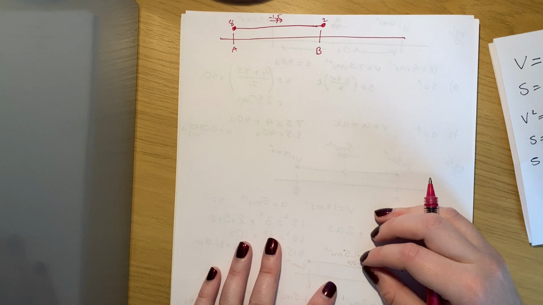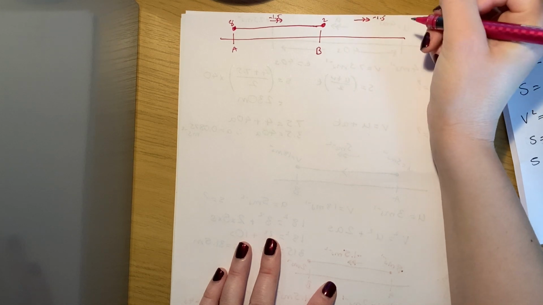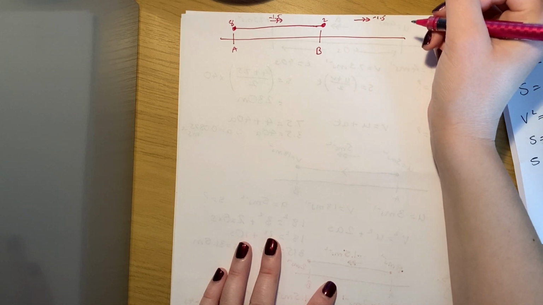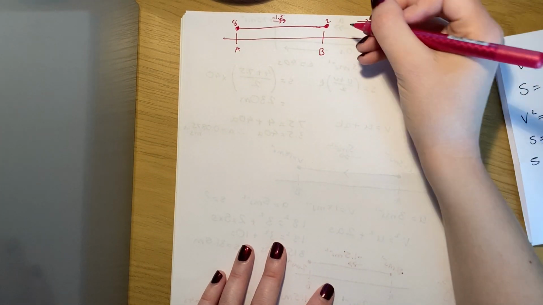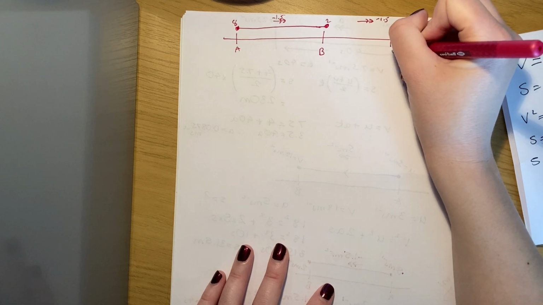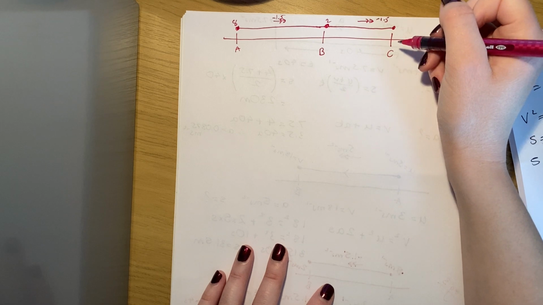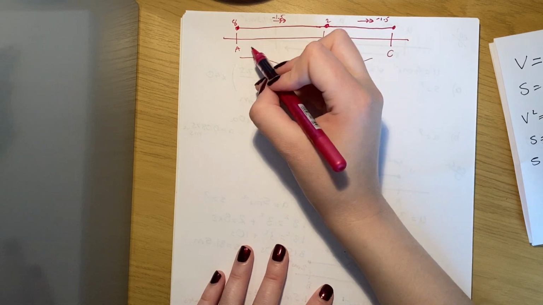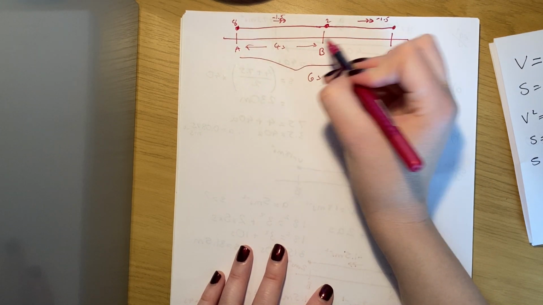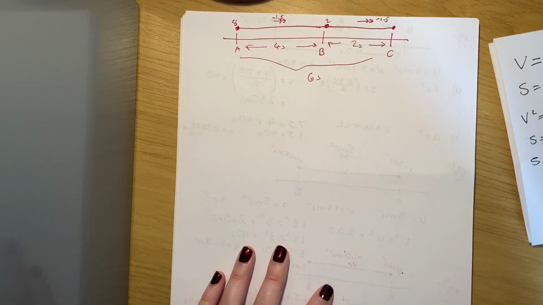After reaching B, the particle continues to move along the straight line with a constant deceleration of 1.5. Getting lazy with my units now, but as long as when you write out the letters, that's fine. The particle is at the point C 6 seconds after passing through point A. So all of that takes 6 seconds. Now we worked out that that takes 4 seconds, so therefore B to C must take 2 seconds.